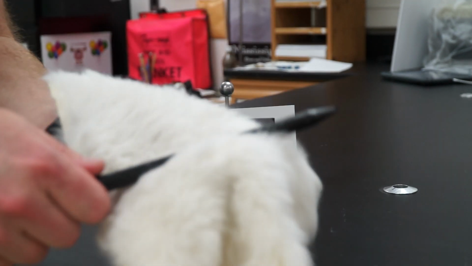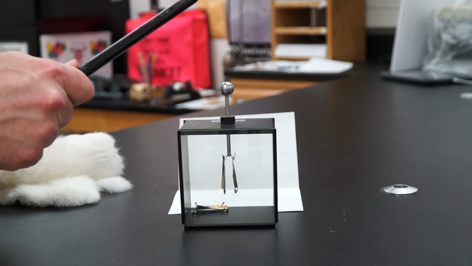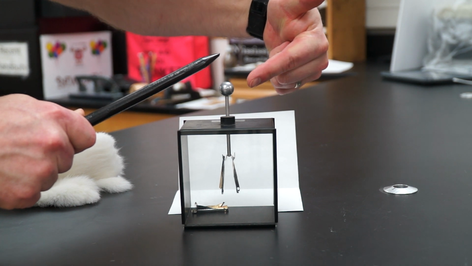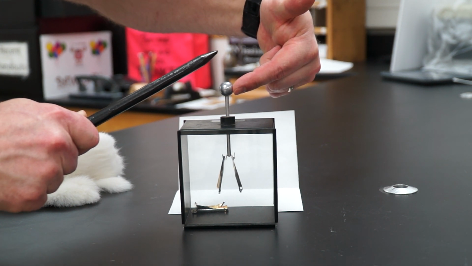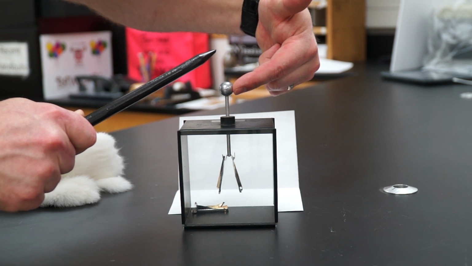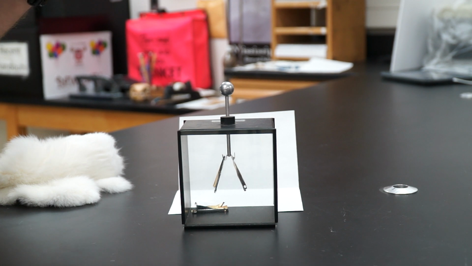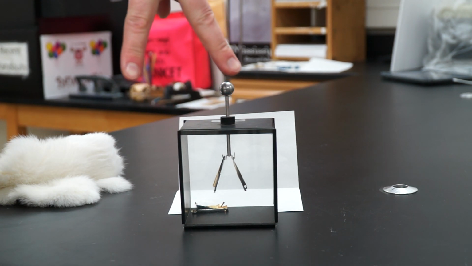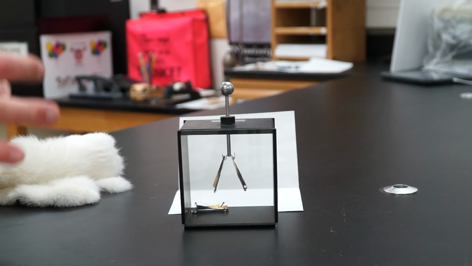All right, now we're going to do induction. So I'm going to charge up that rod, and I'm going to bring it in close. And remember, I'm polarizing. I'm trying to push those electrons away. And when I push those electrons away, I'm going to give them a place to go. And notice I have uncharged that sphere. Now those electrons are gone, and as I pull it away, you'll notice that those leaves widen out more, so they are charged, and it's positive charge.